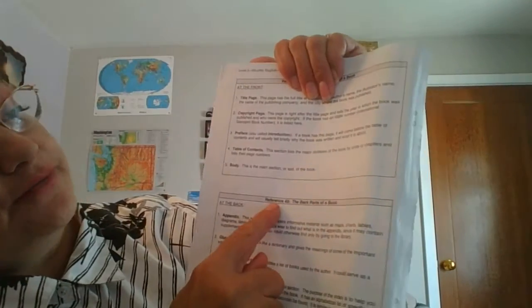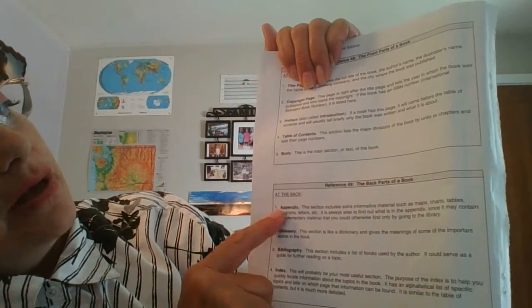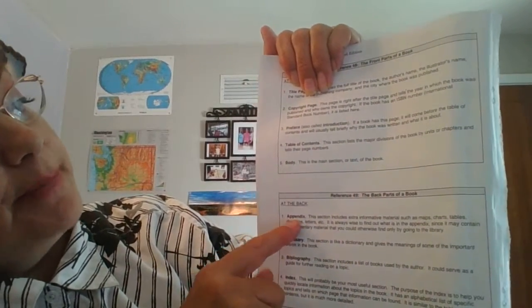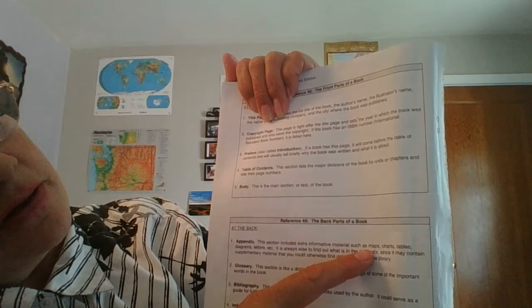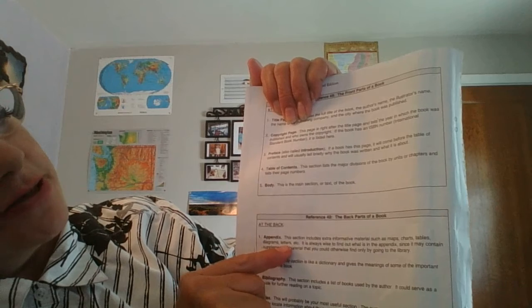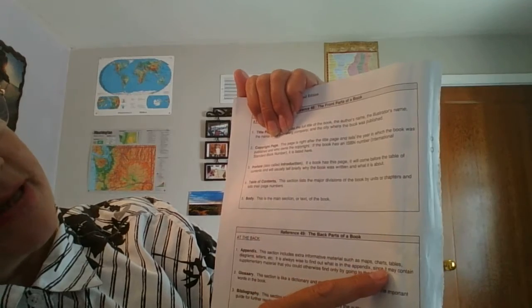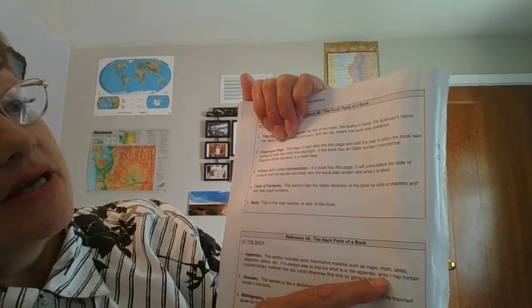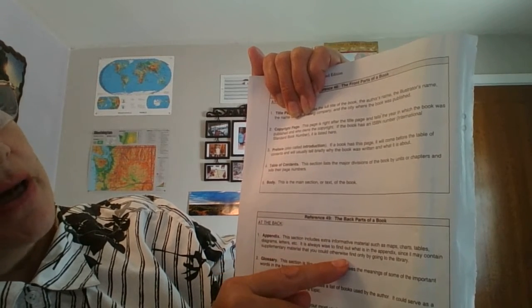All right, let's go ahead and take a look now at what is on reference 49, the back parts of a book. At the back, you'll oftentimes find an appendix. This section includes extra informative material such as maps, charts, tables, diagrams, letters, etc. It is always wise to find out what is in the appendix, since it may contain supplementary material that you could otherwise find only by going to the library.